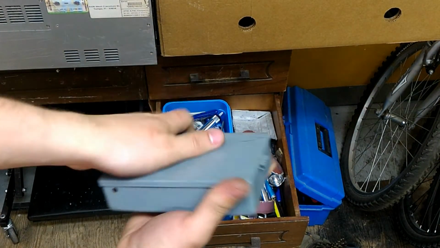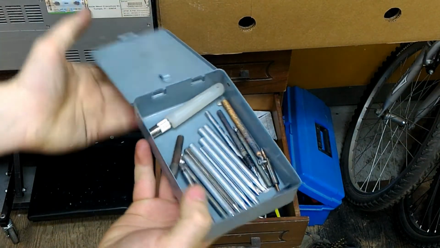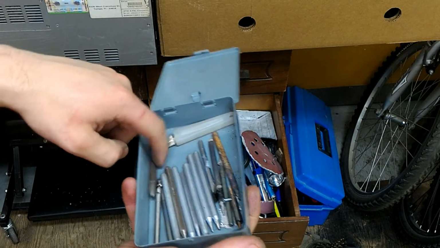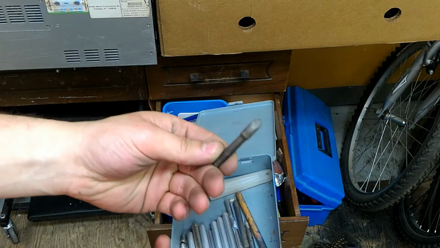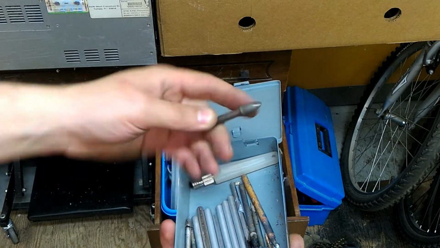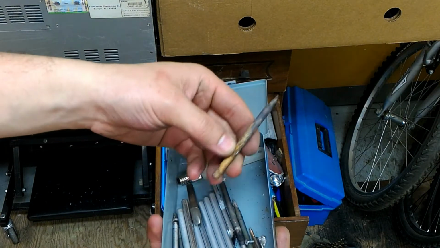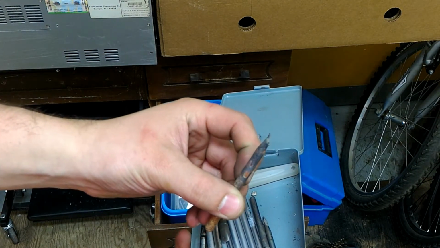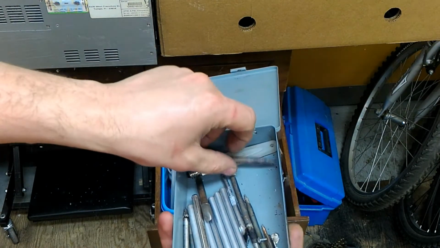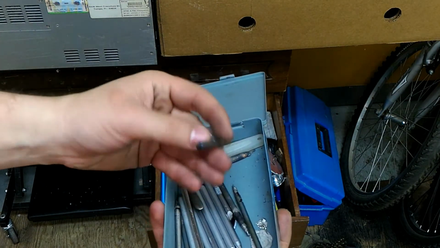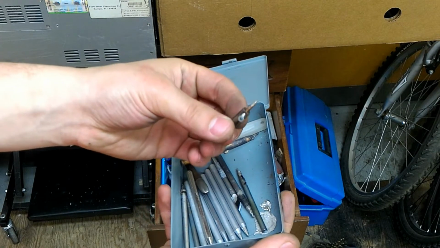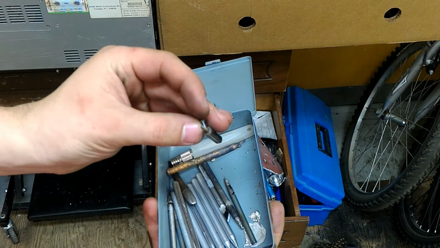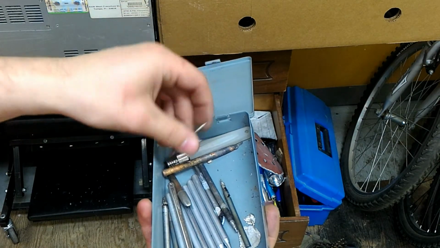So this box is all of my soldering tips, and I've been collecting soldering tips forever. I have some that are homemade, like this, out of steel, some copper there. As you can see, it eats the tip quite well when you solder, so you have to sharpen it constantly. And some other tips for different soldering irons, like this. This was the best one, never worked.